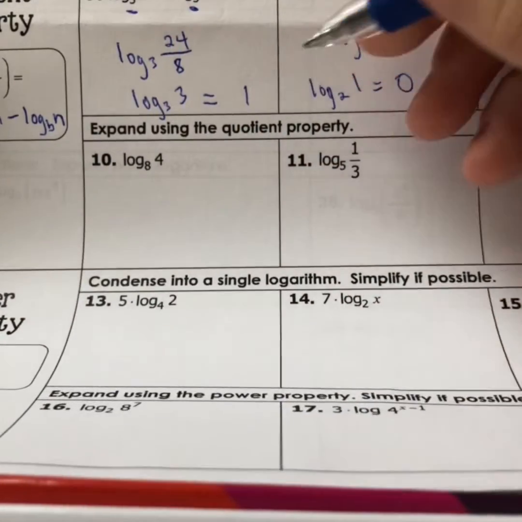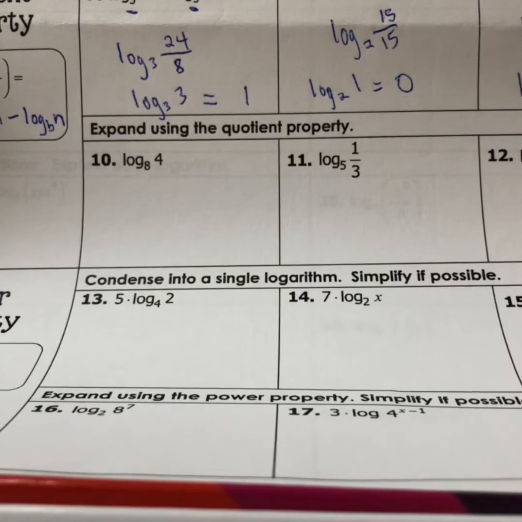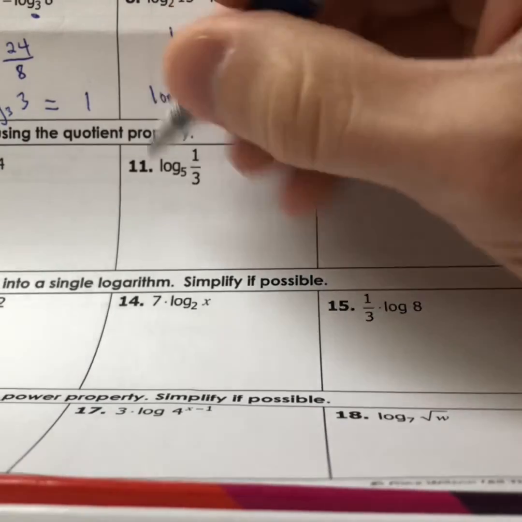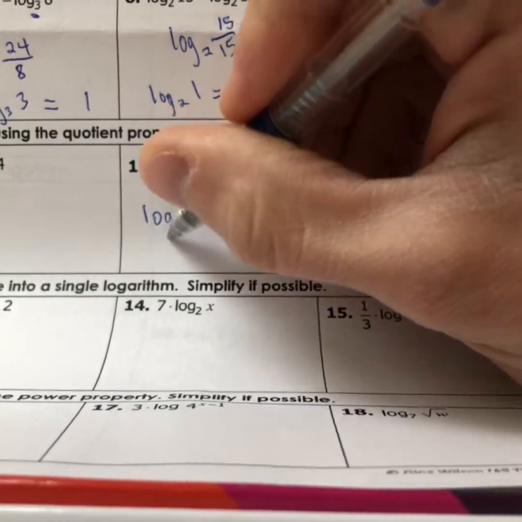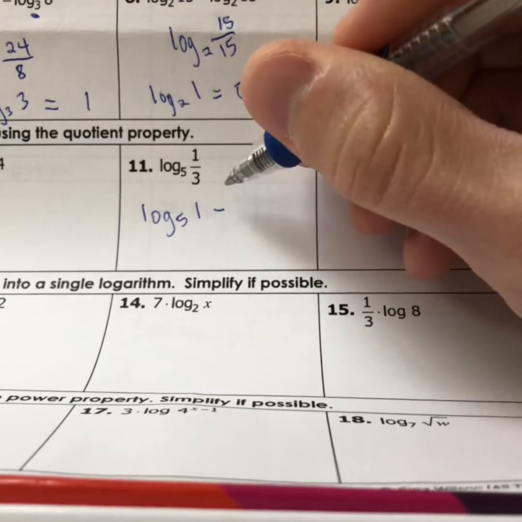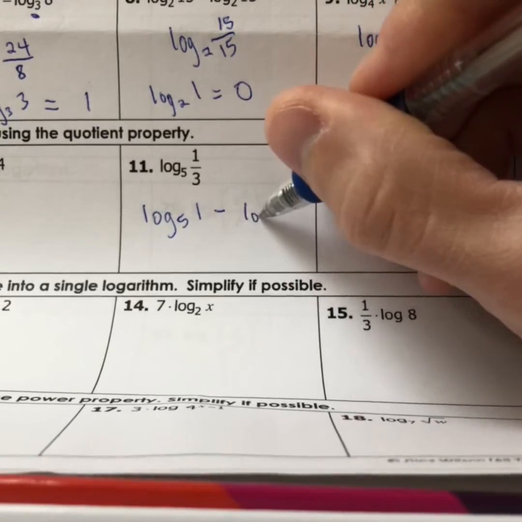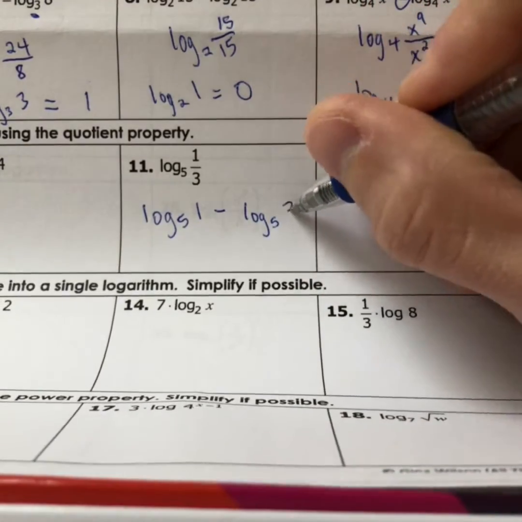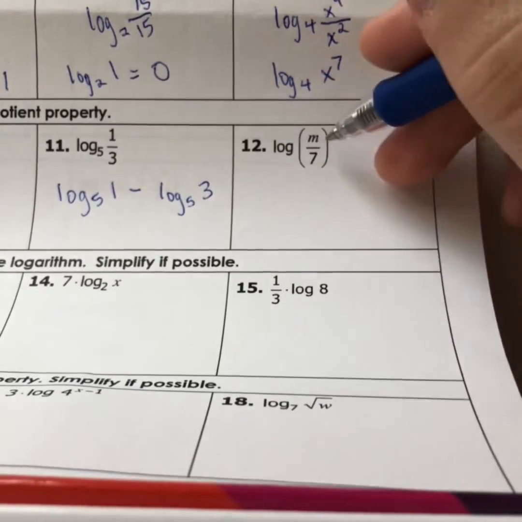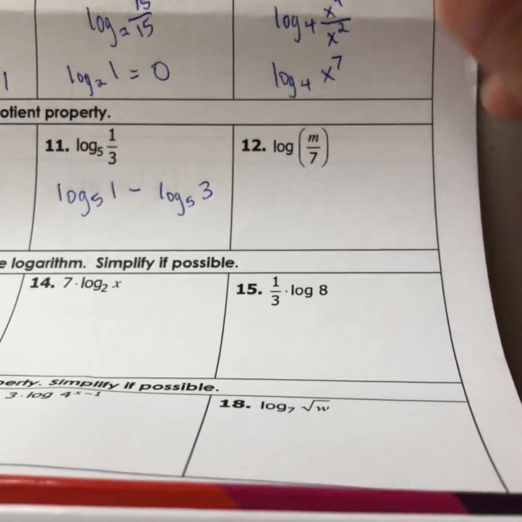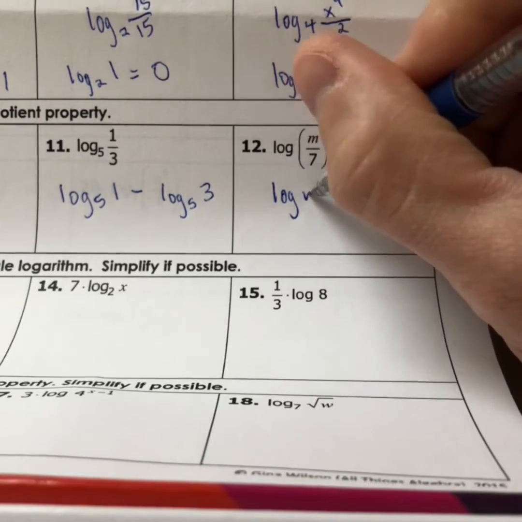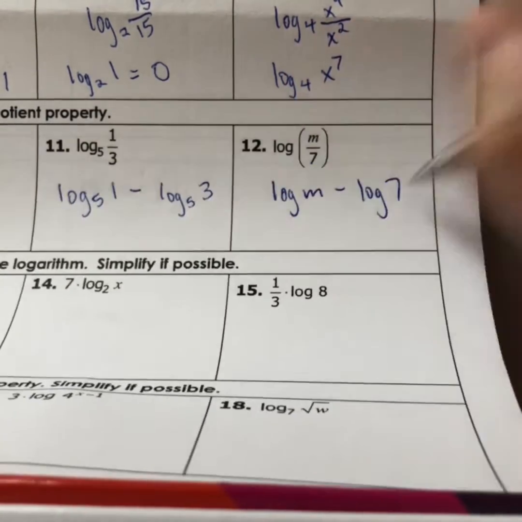And then going the opposite way, expanding. All right, well, if we expand using the quotient property, let's look at 11. That's already being divided here. We have a quotient right here. So log base 5 of 1 minus, because it's division, that turns into subtraction, log base 5 of 3. All right. Same thing when you throw variables in the mix too. That would be log of m minus log of 7. Dealing with the common log again there.